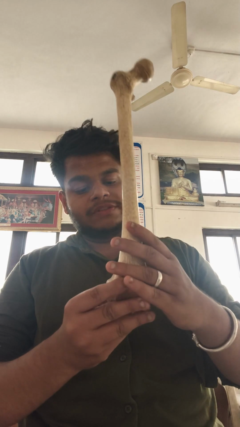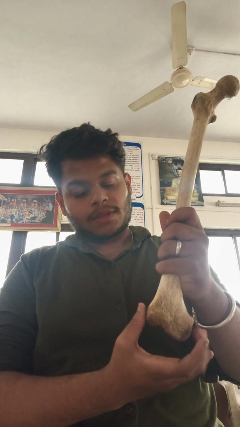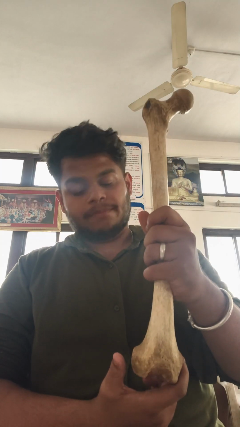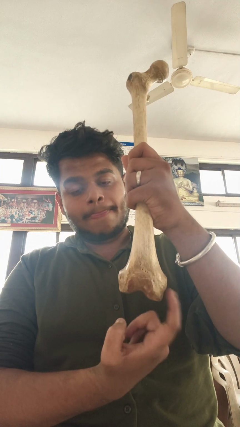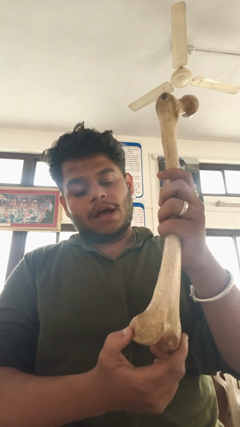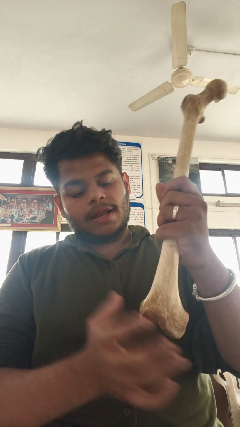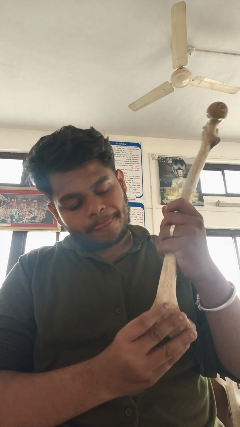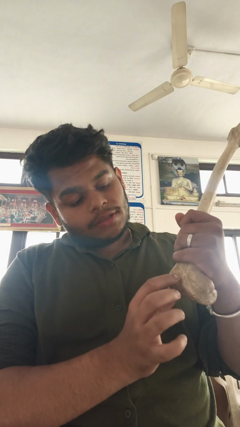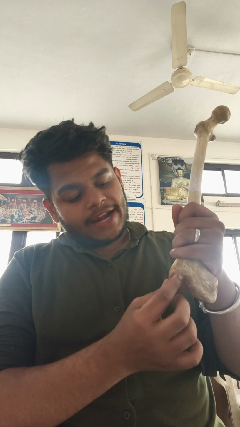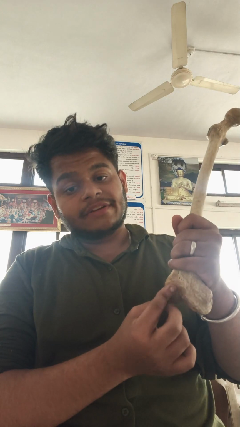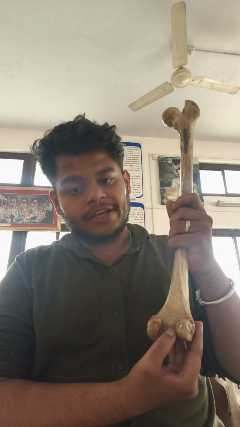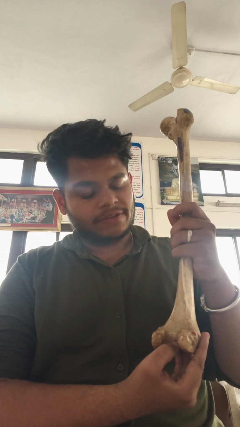Now when you come towards the lower end of the femur, it contains 2 condyles. This is the lateral condyle and this is the medial condyle. Now when you see the lower part from the front, this notch which is present on the anterior part is related with the patellar surface, and posteriorly it is related with the tibial surface.